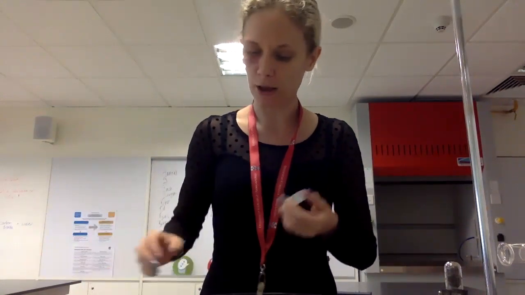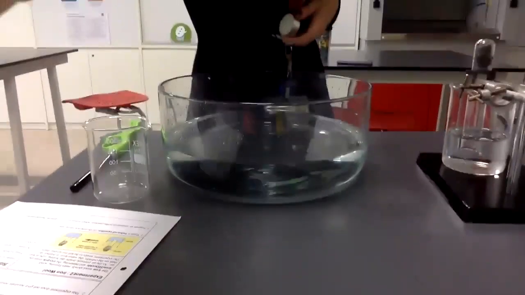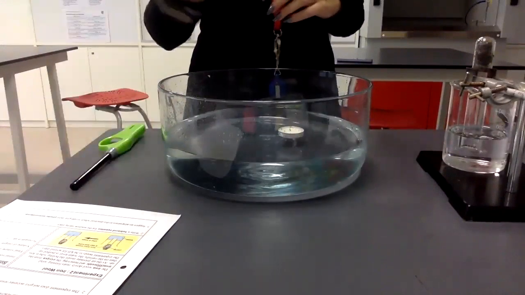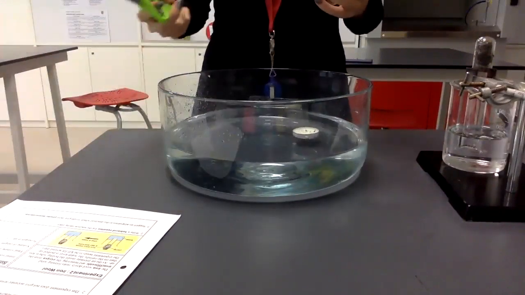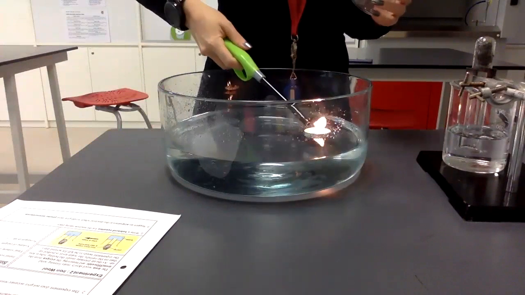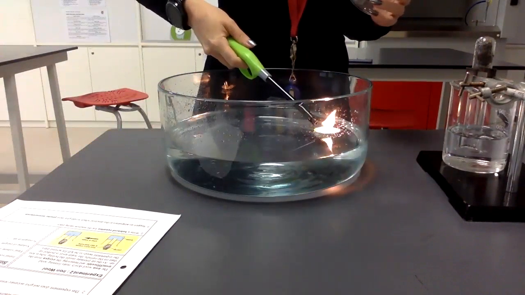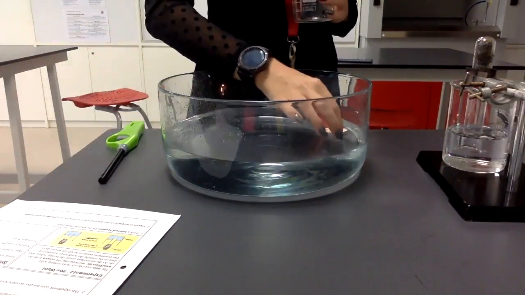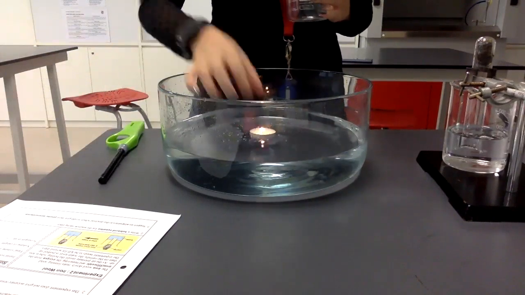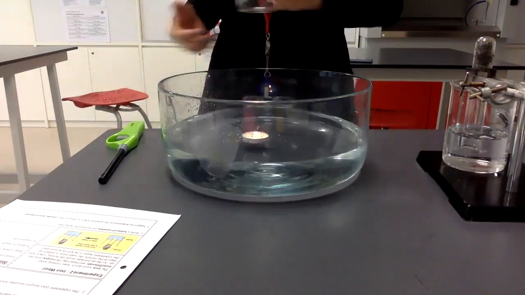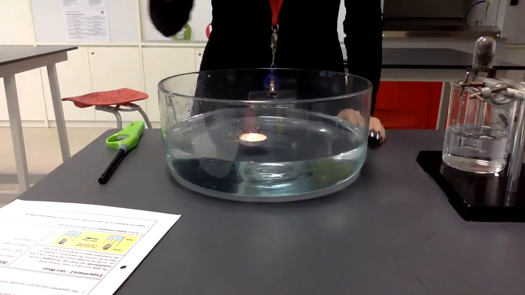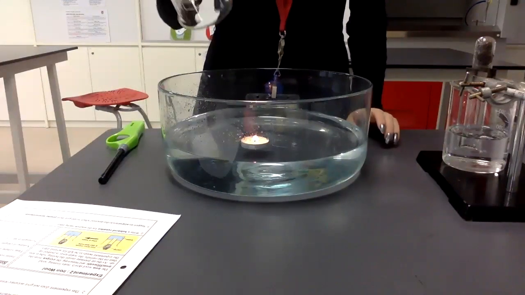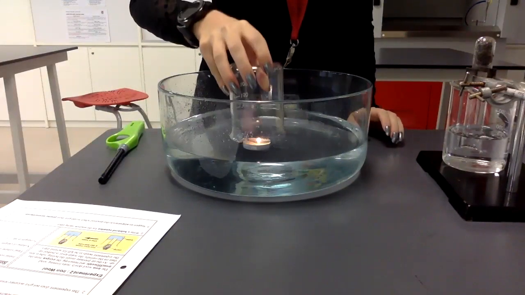So you can see, here is our big beaker. Our initial volume of air is going to be our 250 beaker. We light our candle, make sure it's burning properly, and then we place the beaker over it just as most of the water gets drawn up in. So, burning nicely.